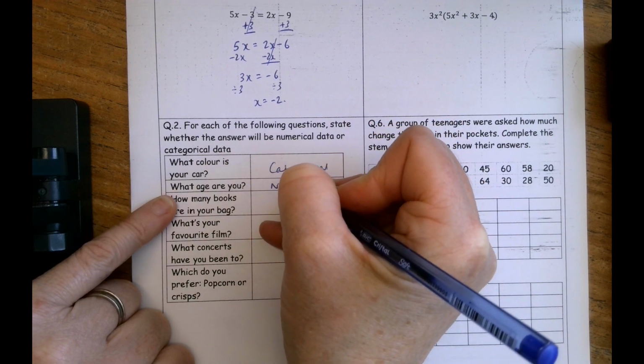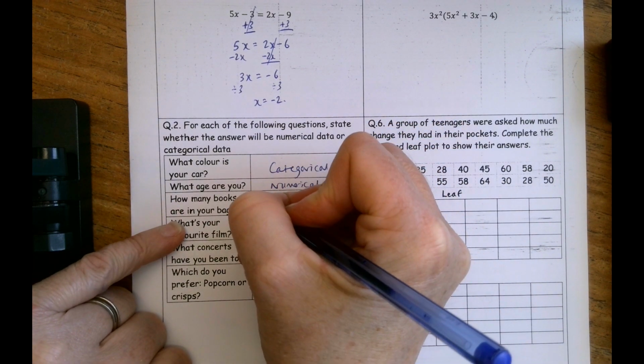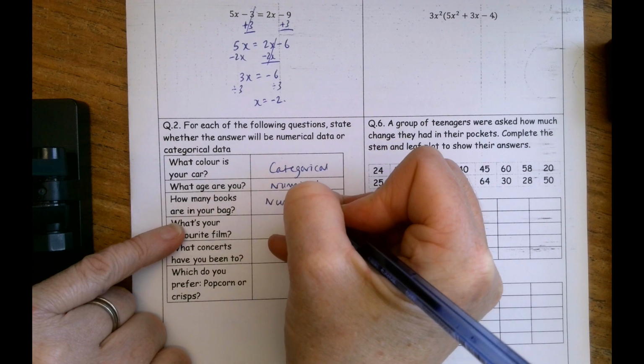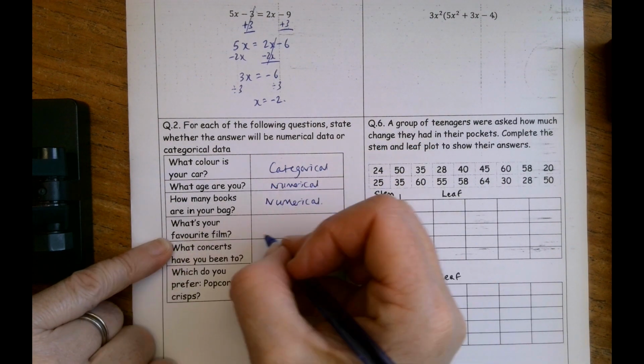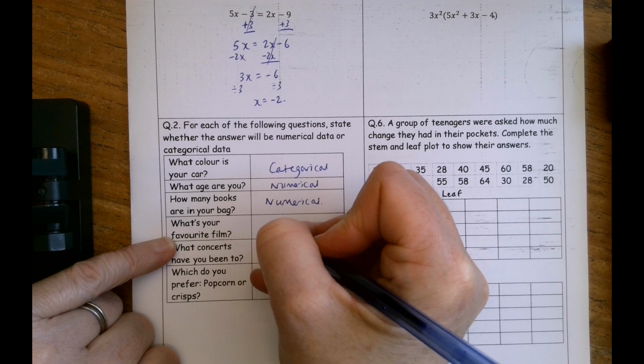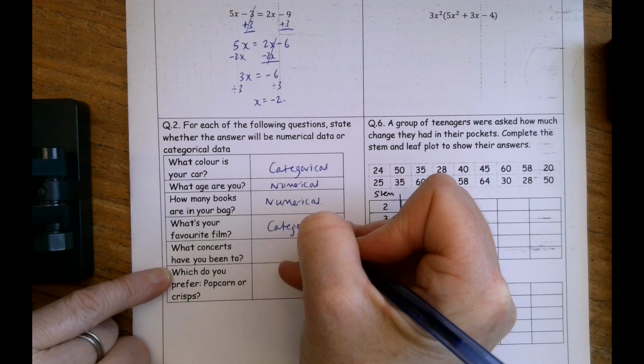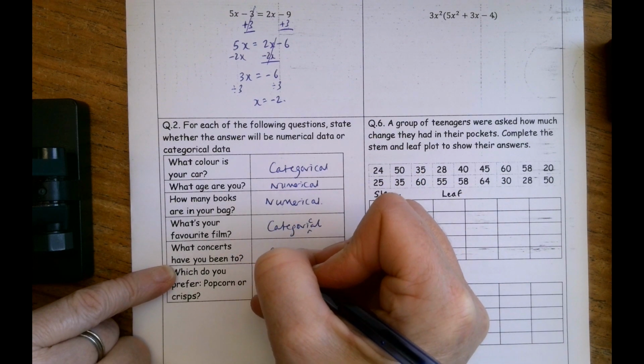Age is numerical. What age are you? How many books are in your bag? So anything like how many, that would be numerical. What's your favorite film? So that would be categorical. What concerts have you been to? Not how many concerts, but what concerts.